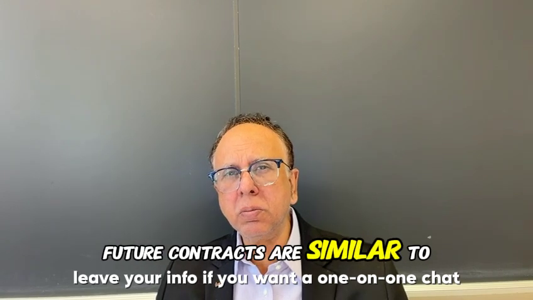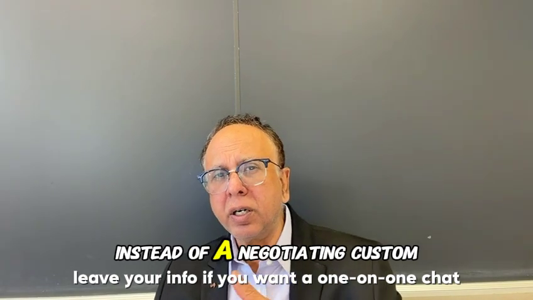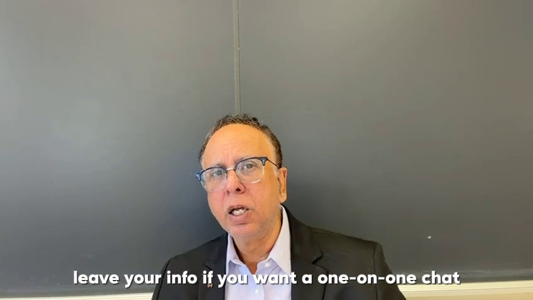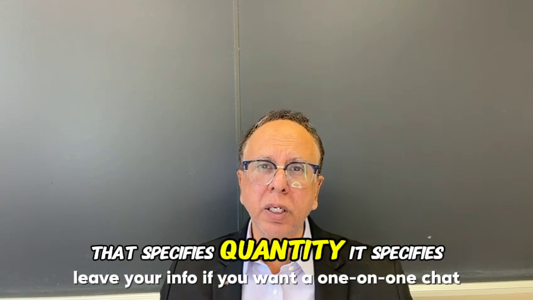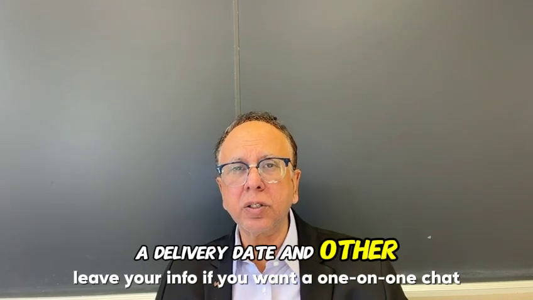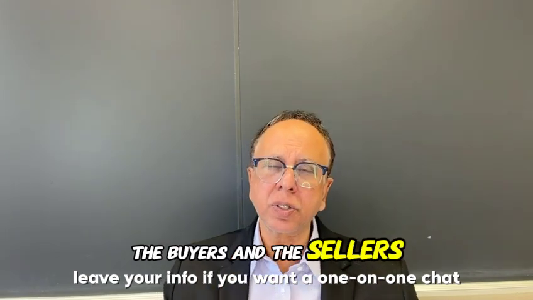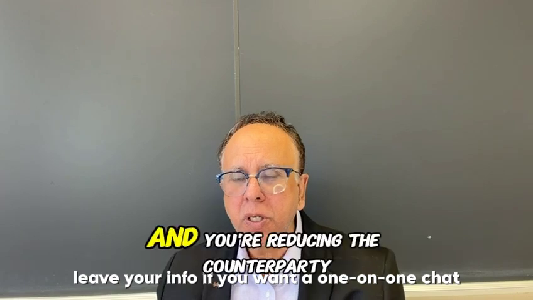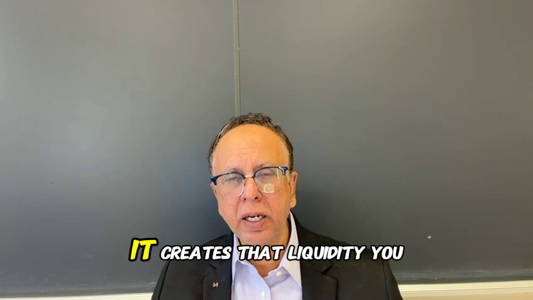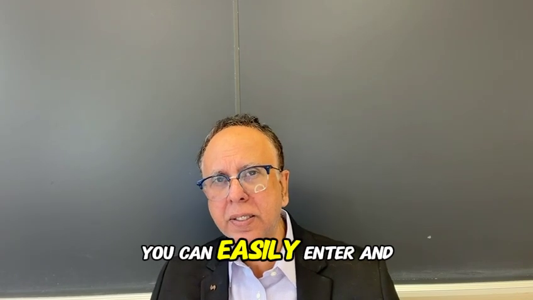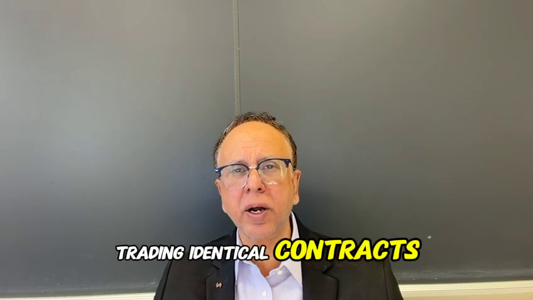Futures contracts are similar to forwards, but standardized and traded on exchanges. Instead of negotiating custom terms with a bank, you are buying or selling standardized contracts through an exchange that specifies quantity, delivery date, and other terms. And the exchange stands between the buyers and the sellers, guaranteeing performance and reducing the counterparty risk. So the standardization of futures creates liquidity. You can easily enter and exit positions because there are many participants trading identical contracts.